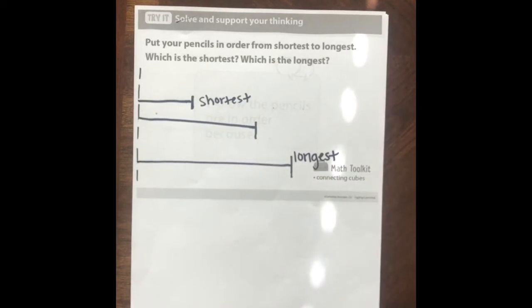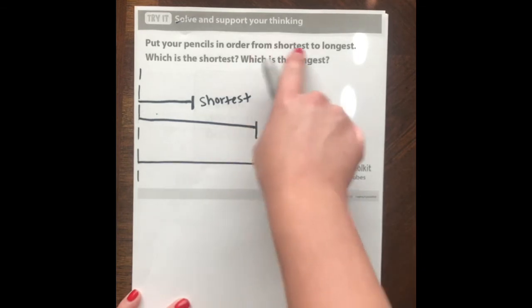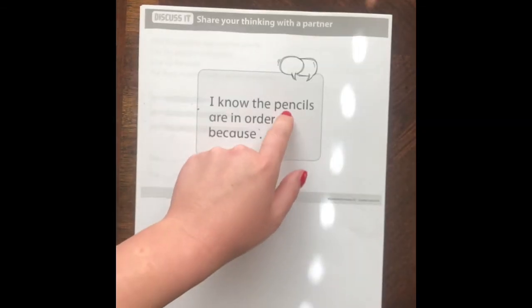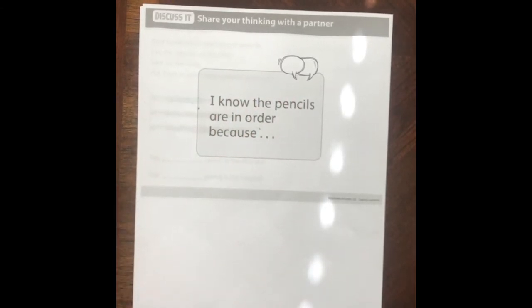And which one was in the middle? Which one had medium length? The glue stick, that's right. So we labeled shortest and longest, and we put them in order from shortest to longest. So although we didn't use pencils, I know that the objects were in order because we put them from shortest to longest.